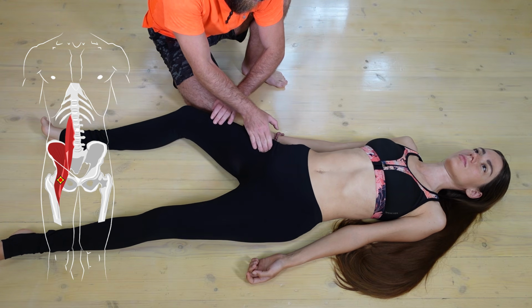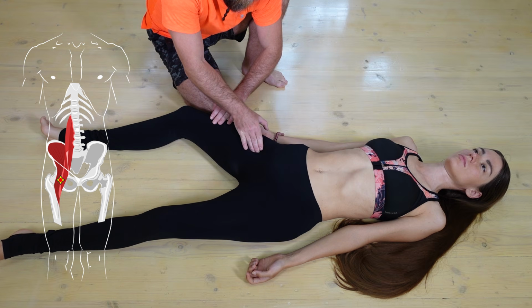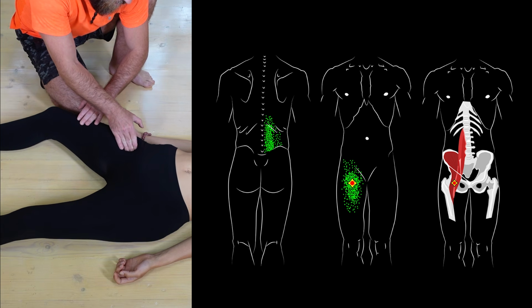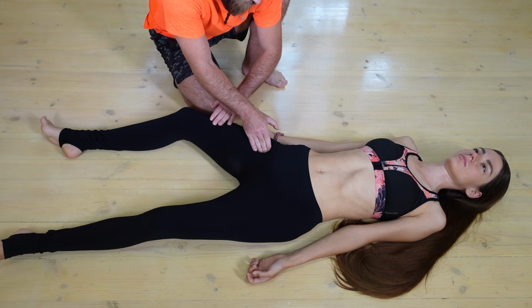Pinching of this nerve can cause pain in the groin, scrotum, and labia. If there are trigger points in this area of the muscle, then when pressing, the pain from them will be reflected in the lower back, groin, and along the anterior inner surface of the thigh. Massage this area of the muscle for 1 to 2 minutes, stop at the most painful area for 30 seconds, and then continue the massage movements.